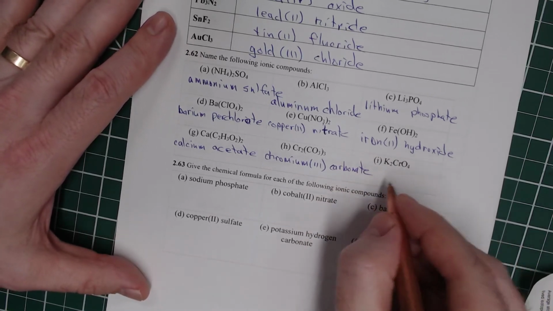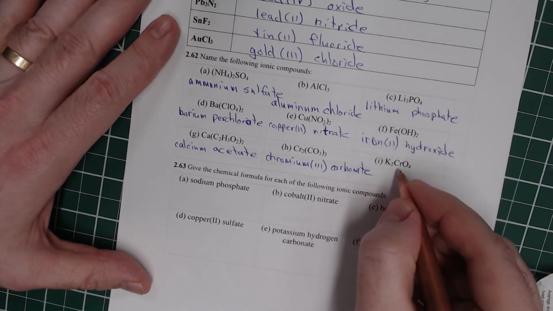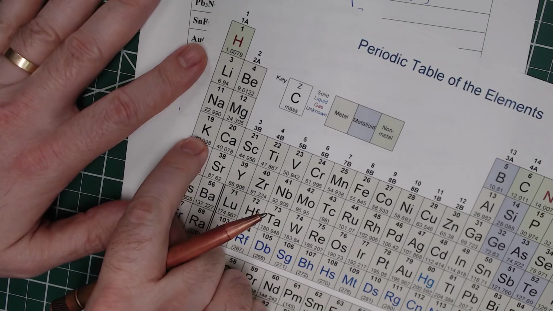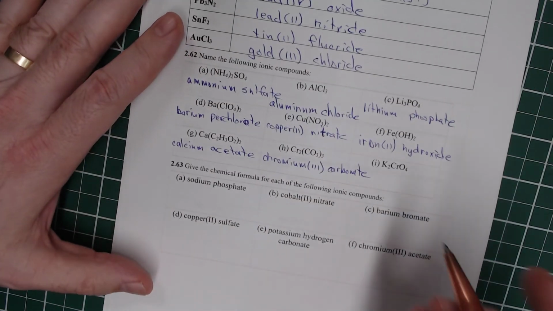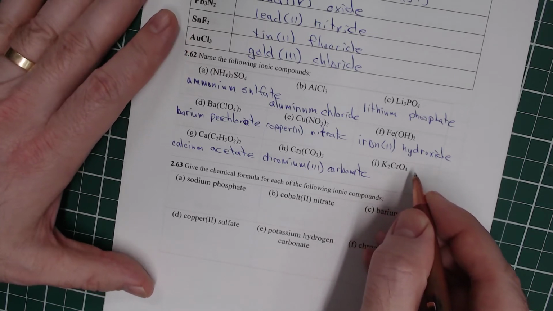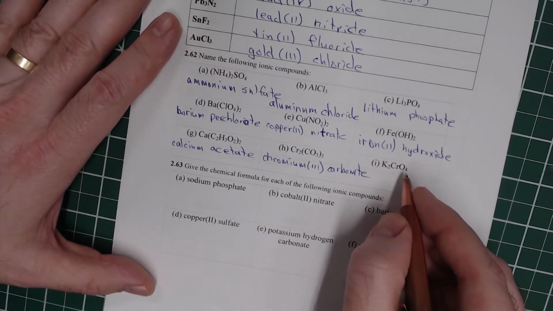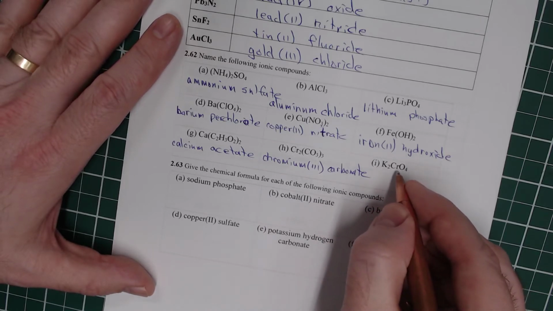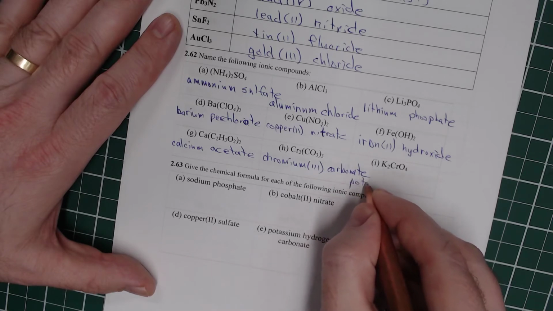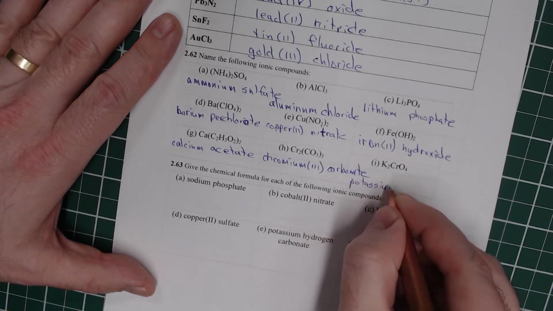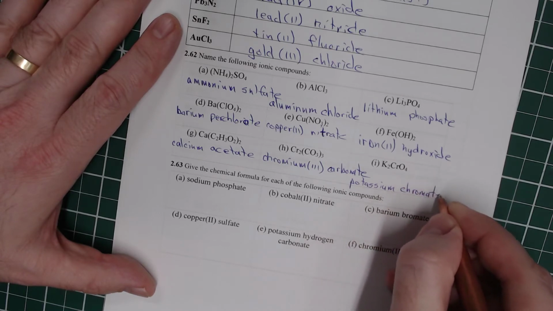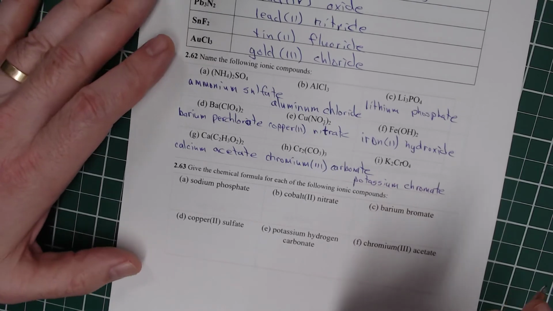All right, and our next one, I kind of went over into the next box here, but no big deal. The next one is potassium. Potassium's in group 1, always has the same charge, so that means we do not need a Roman numeral. And then CrO4 2-, that's called chromate. And if you don't know that, you'll just have to memorize that. So chromate, it is on your polyatomic ions list. So this is simply potassium chromate. There we go, potassium chromate.